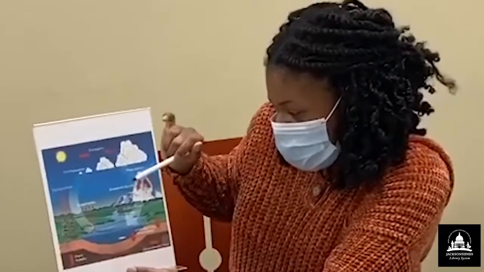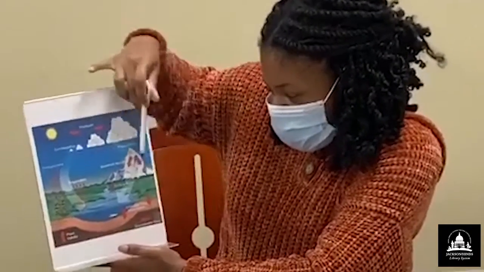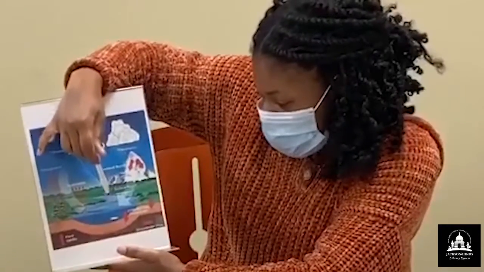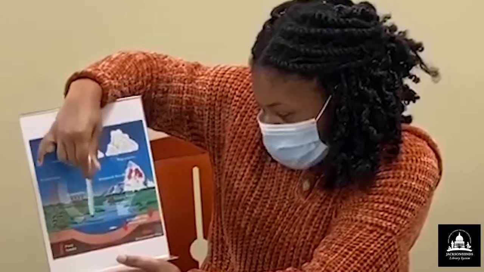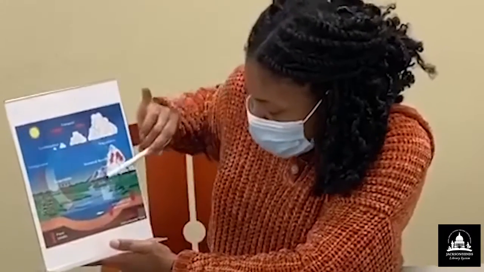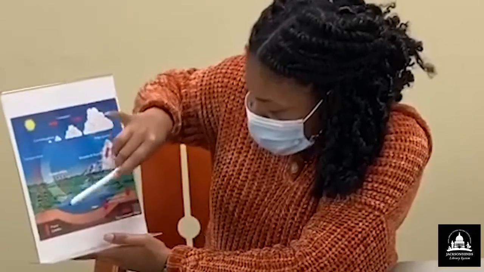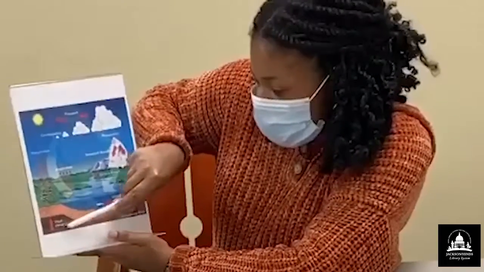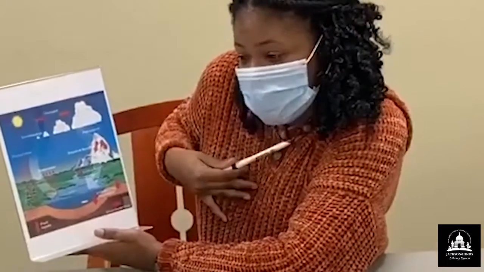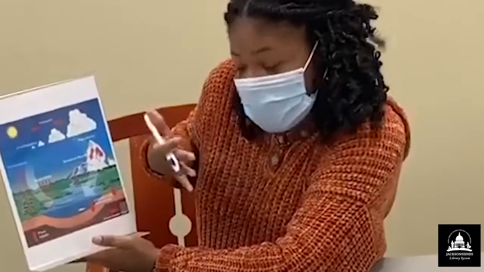Some of it runs off. Water can melt ice. So you see this big snow mountain right here, and you have some surface runoff from the snow. So that's water as well that's going into a river or a lake, okay? And once this water runs off, you also have plant uptake, okay? So this groundwater can then be used as water for plants.